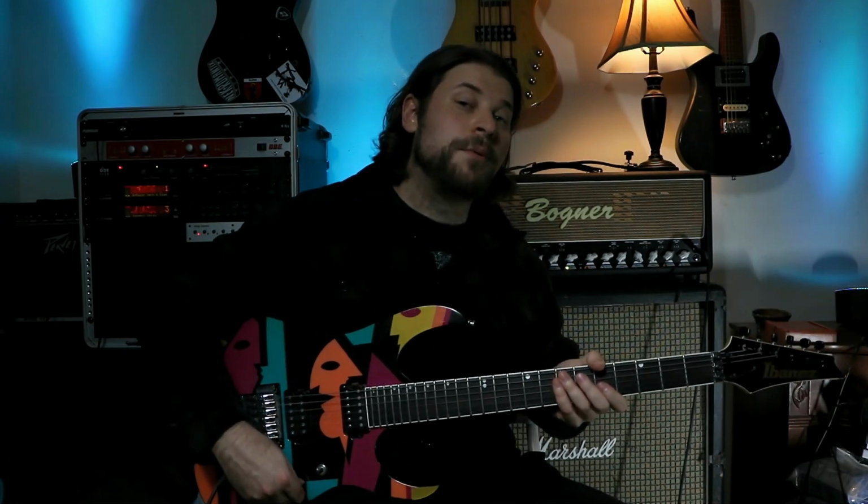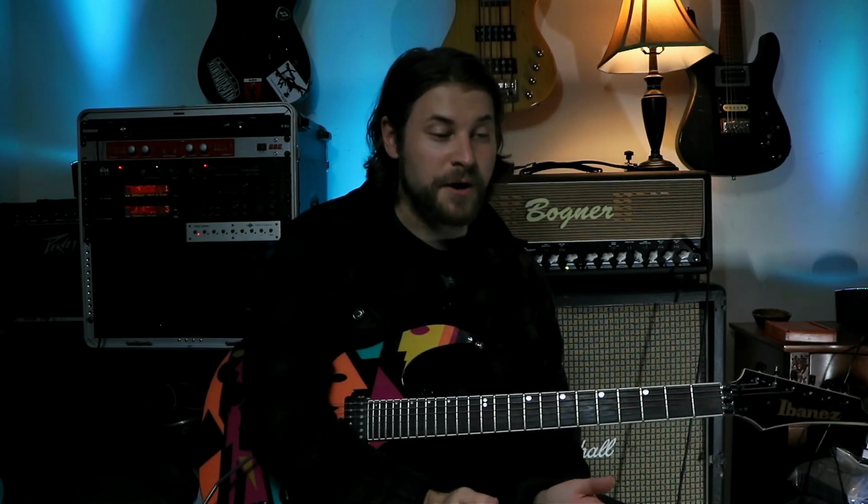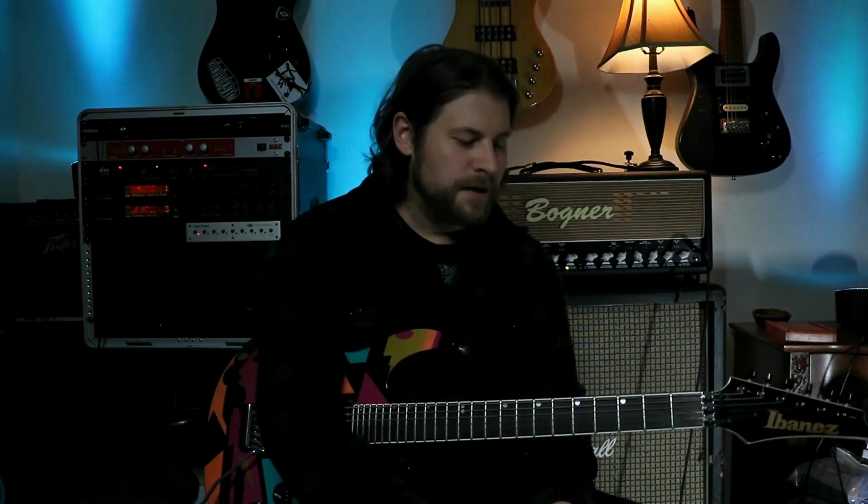Now what this keyboard part sets up is James LaBrie's vocal line. Now I'm convinced that James LaBrie wrote his vocal line to the keyboard part rather than the guitar, because I don't know how you'd come up with that otherwise. But we'll get to that when we get to that. Now let's hear how both of those parts jive together in the end.